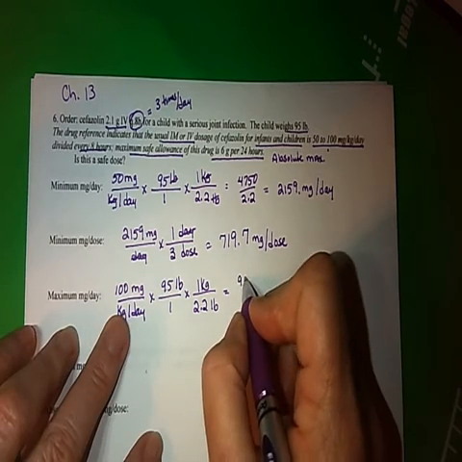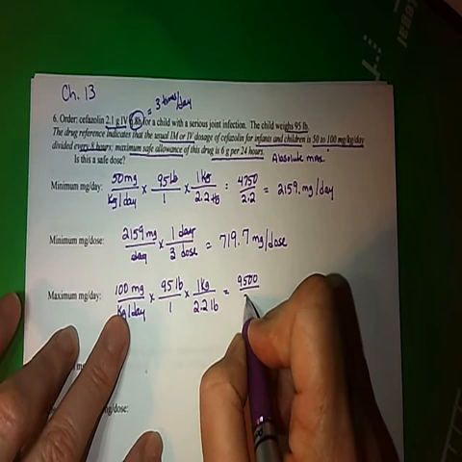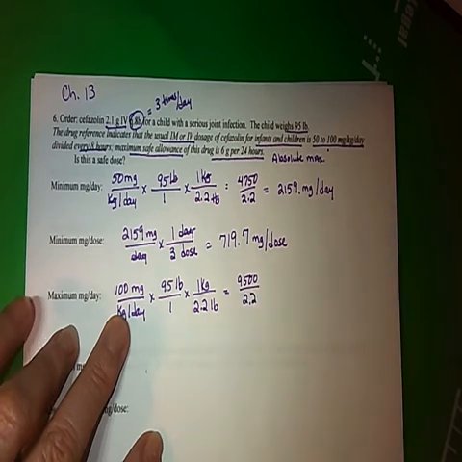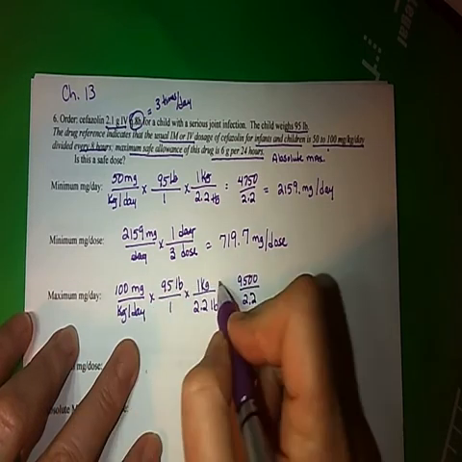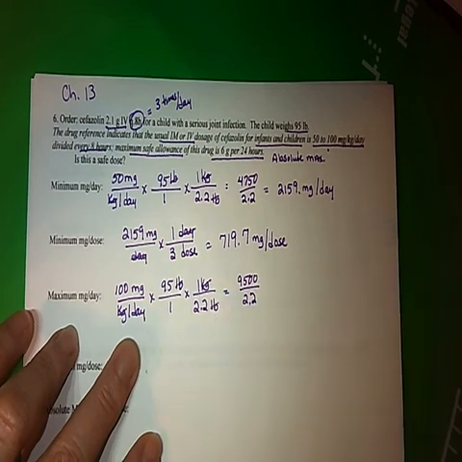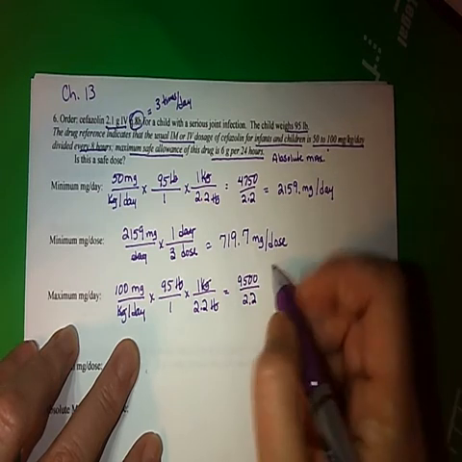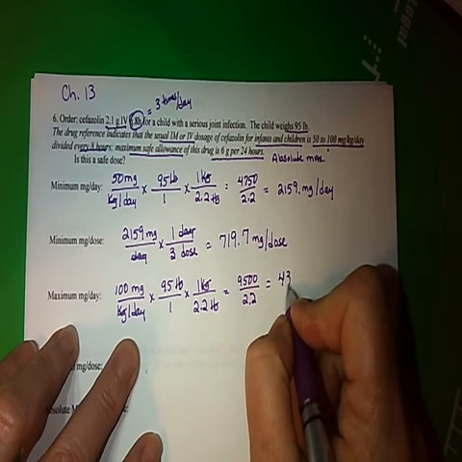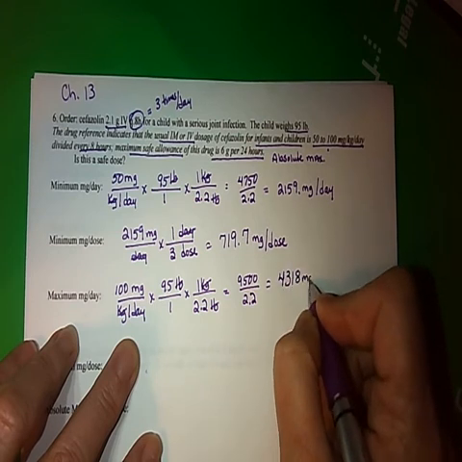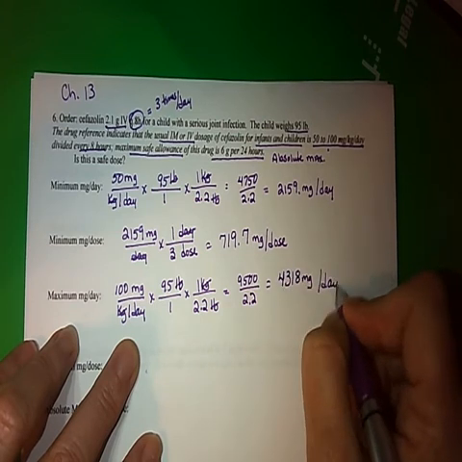So that's 9,500 over 2.2, because my kilograms canceled, my pounds canceled. 9,500 divided by 2.2 is 4318 milligrams per day.